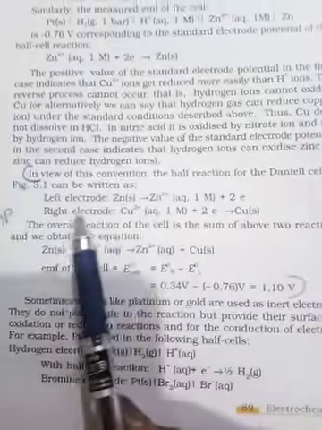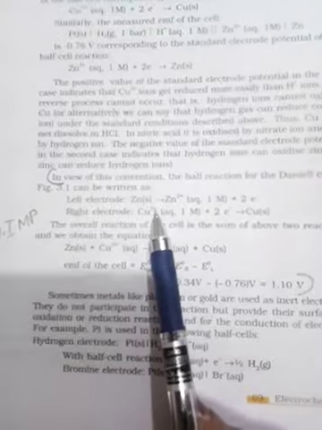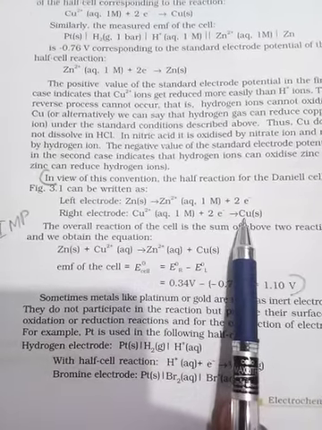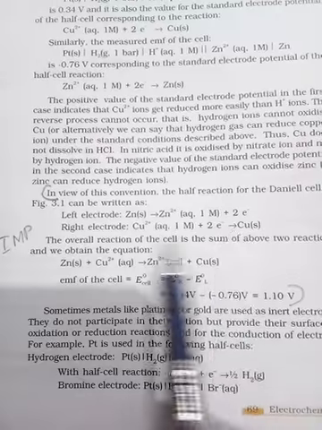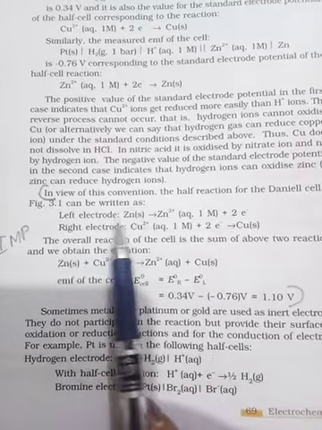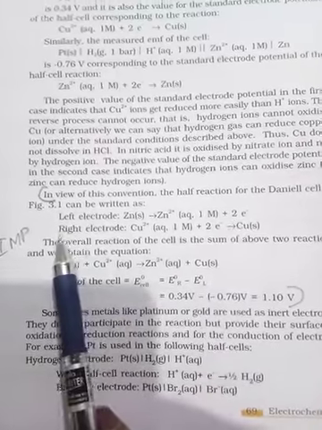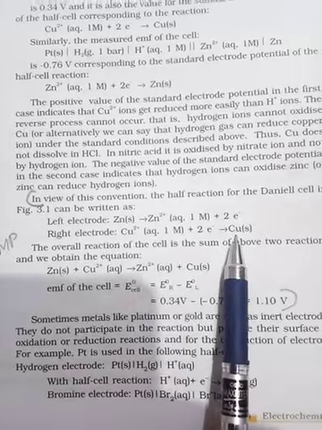Then you can see for this Daniell cell it has been done. Same thing again. Zinc gives Zn2+ and 2 electrons, and Cu2+ gives Cu(s). So this becomes your left because it is oxidation, and this becomes your right because it is reduction.